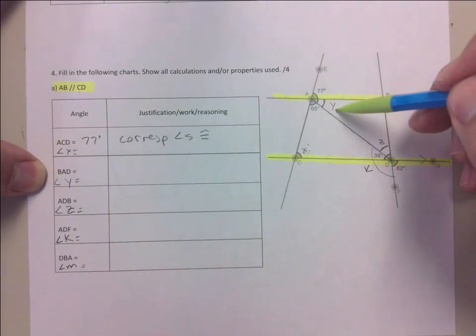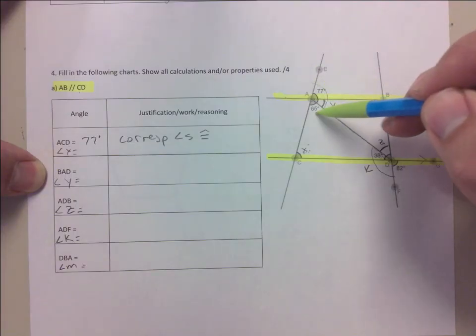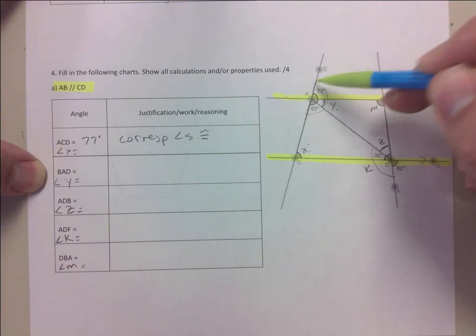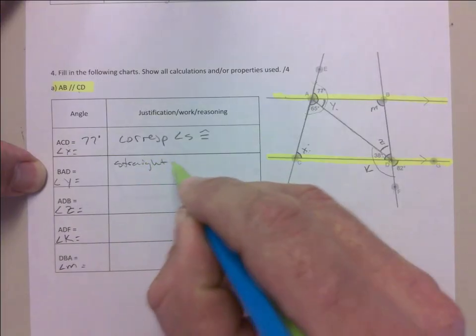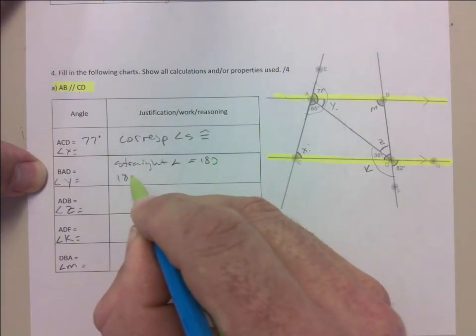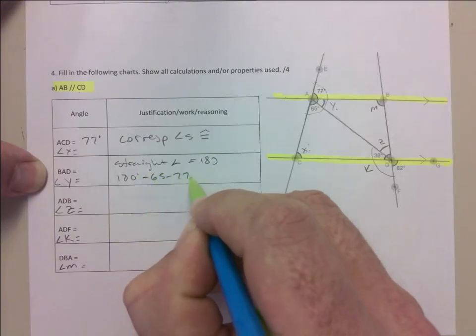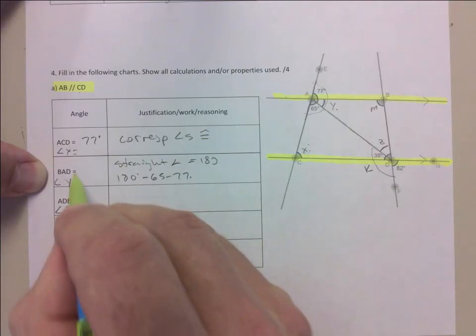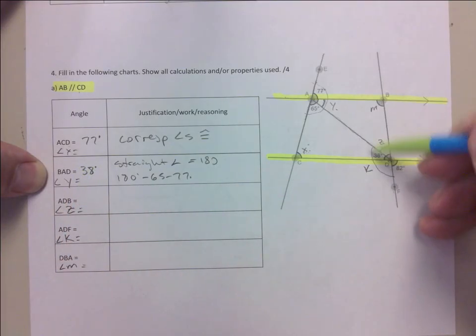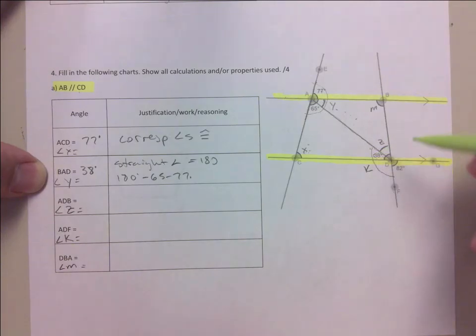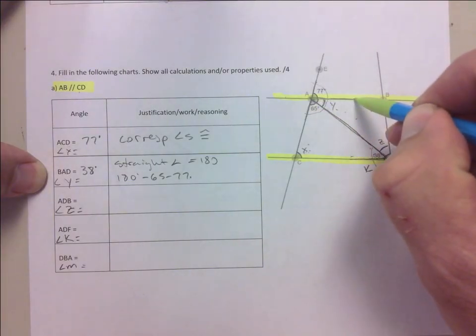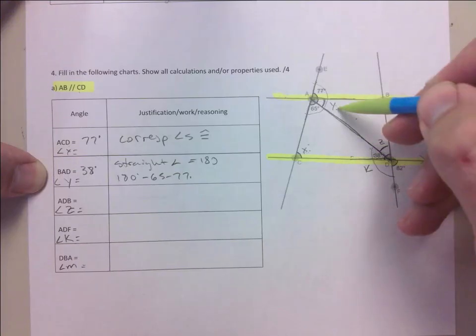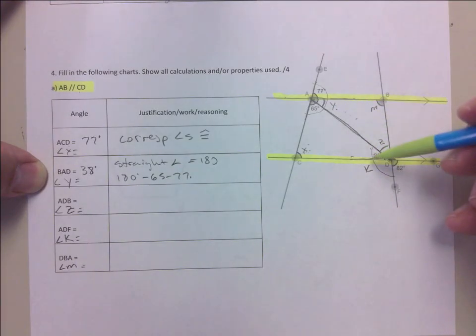Okay. BAD. Where's Y? Right here. What do we know about these three angles here? They're along a straight line, right? Supplementary. So you can use straight angle is equal to 180. Just go 180 minus 65 minus 77. That's 38. Mr. Dirksen, I used alternate interior. Did you? Is that wrong? Z, right? Try to do that parallel line, transversal, parallel line. If you can do that, you can tell that the alternate interior is there.